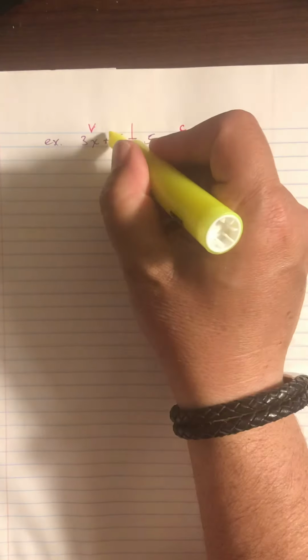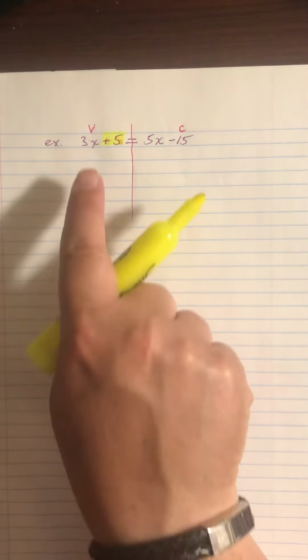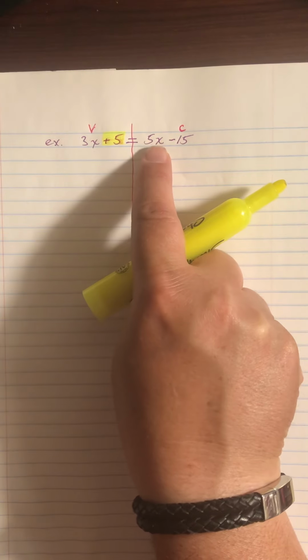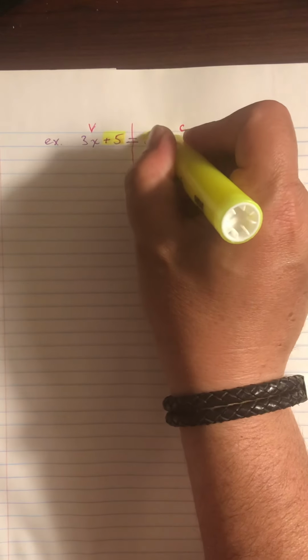So what I can identify really quickly here is that this positive 5 is a constant. It's in the wrong spot. It doesn't belong on that side because it's not a variable. This 5x has a variable. It's not on the right side because it's not a constant. Those two terms are the two terms that we're going to have to add the inverse of to get rid of.